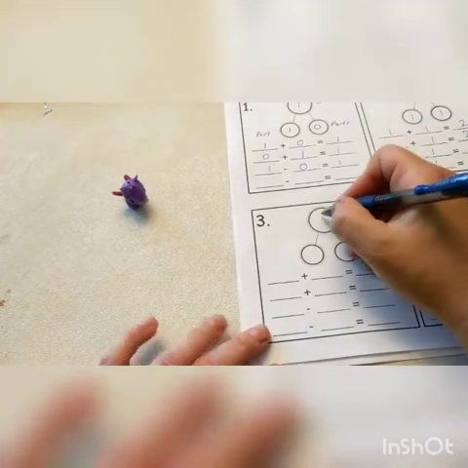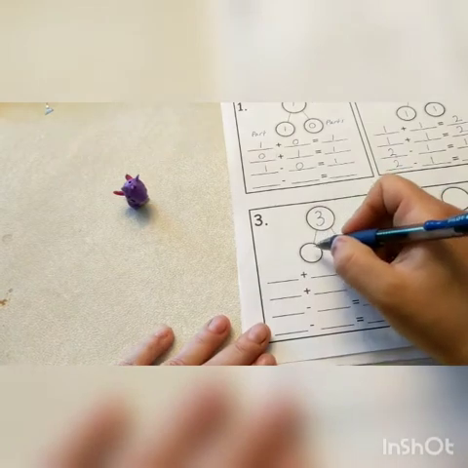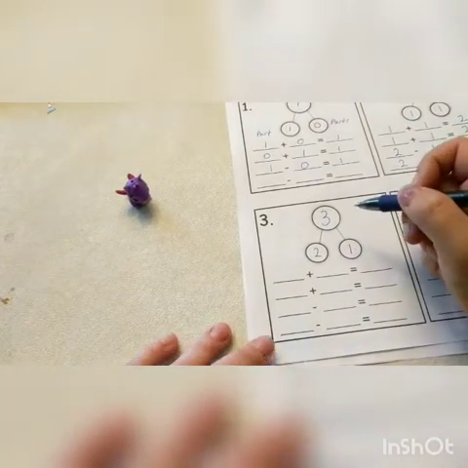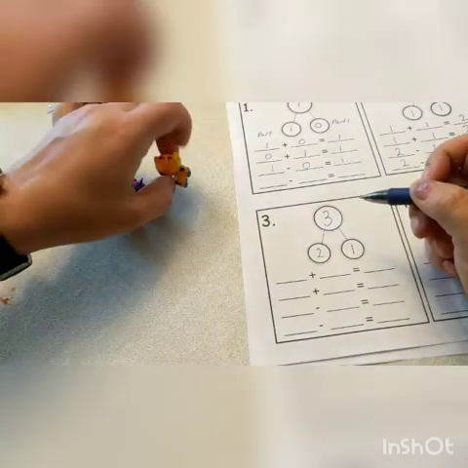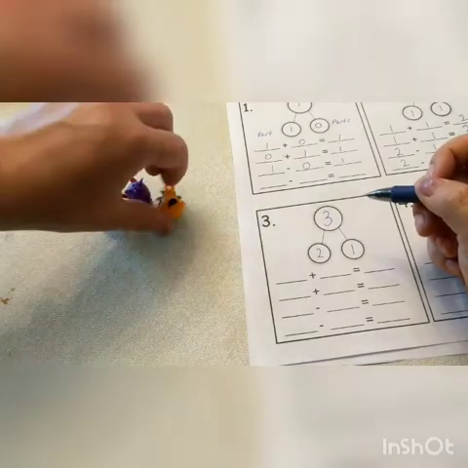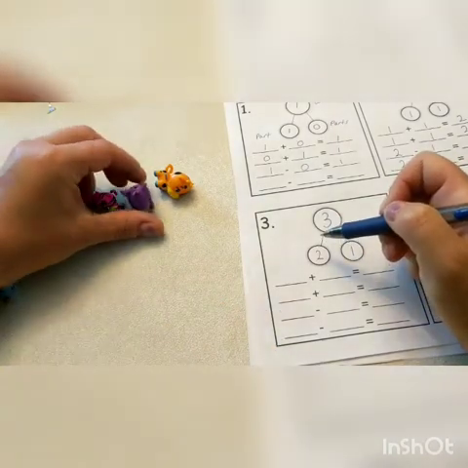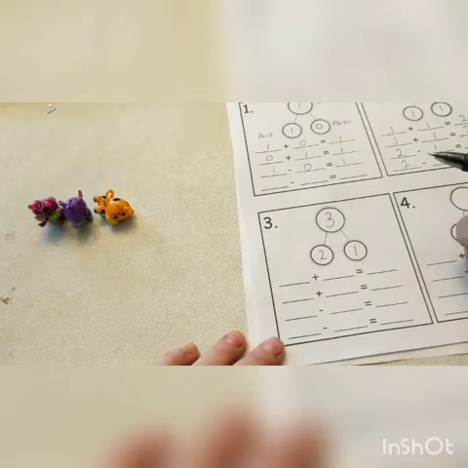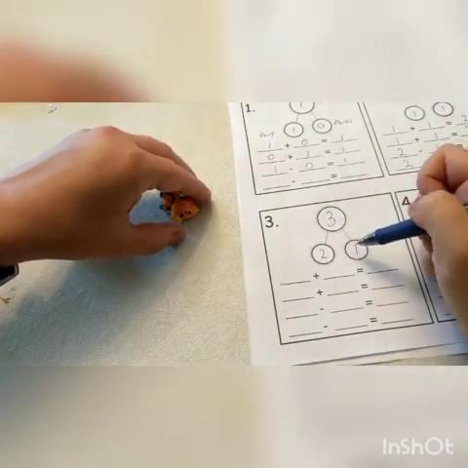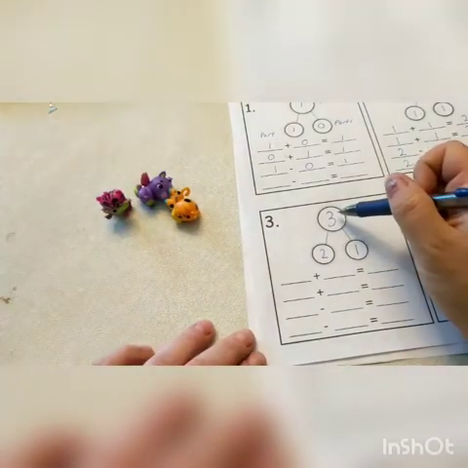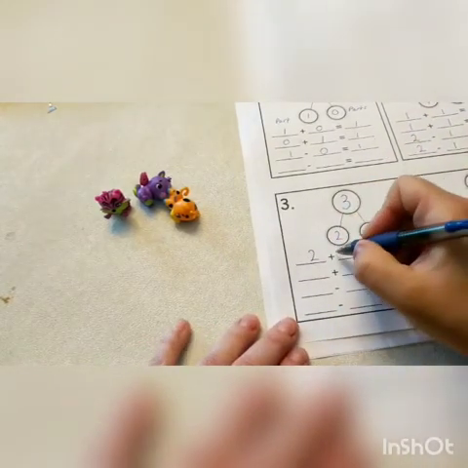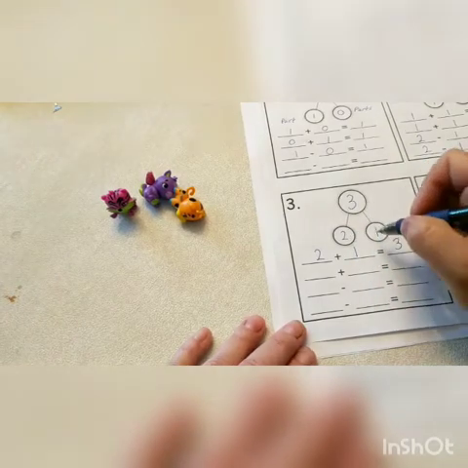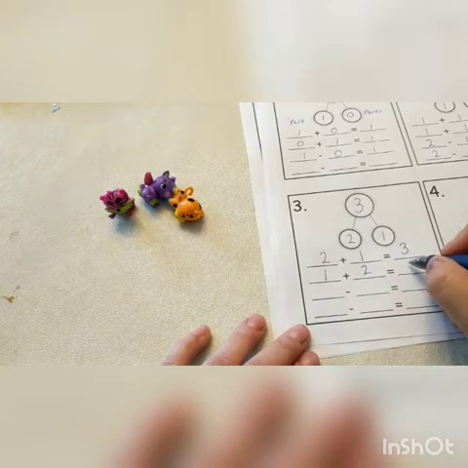Let's try another one. For this one, we're going to do 3. Our whole is going to be 3, and our parts are going to be 2 and 1. So here are my 3 Hatchimals. They're my whole family all together. We know that 2 of them plus 1 more is going to give us 3 altogether, right? So our part is 2, and another part is 1, and then all of them together give me 3. So I'm going to write that down: 2 plus 1 equals 3. Now, if we know that 2 plus 1 equals 3, then we also know that 1 plus 2 equals 3.